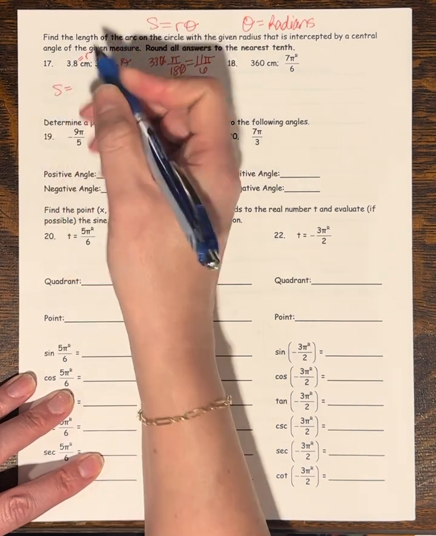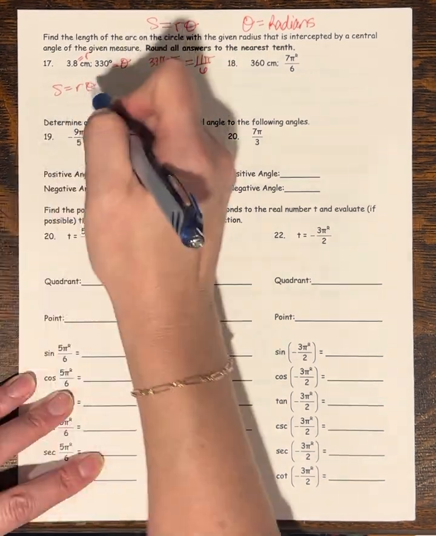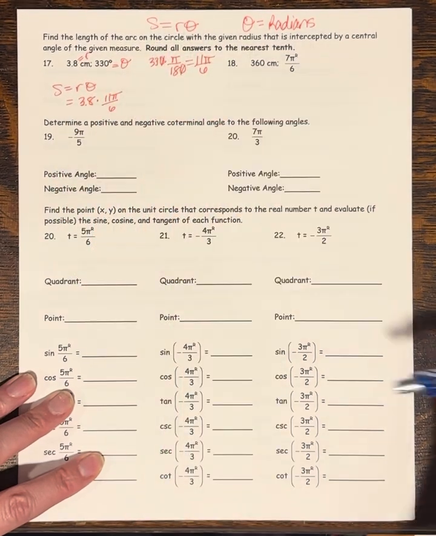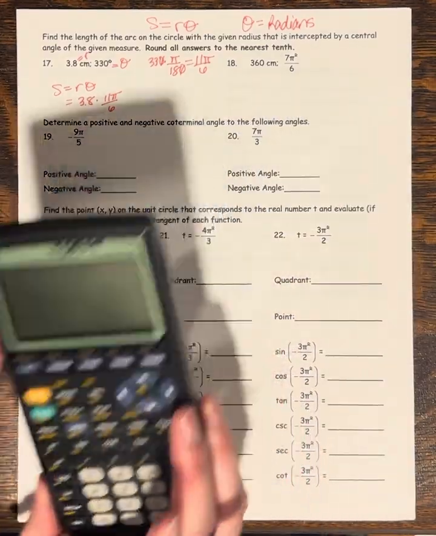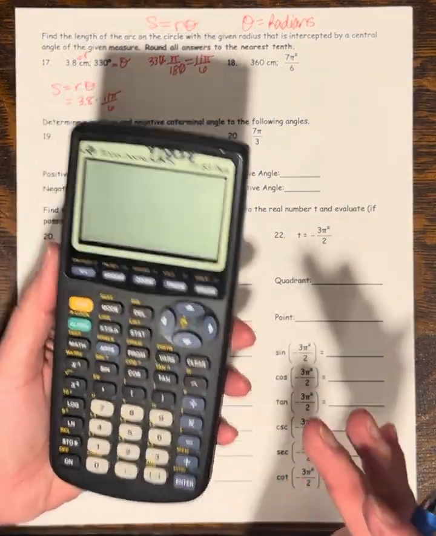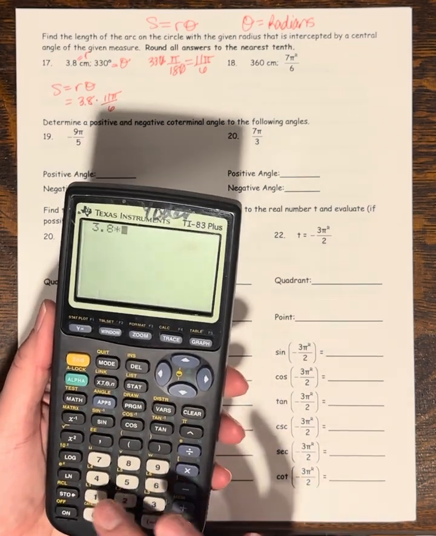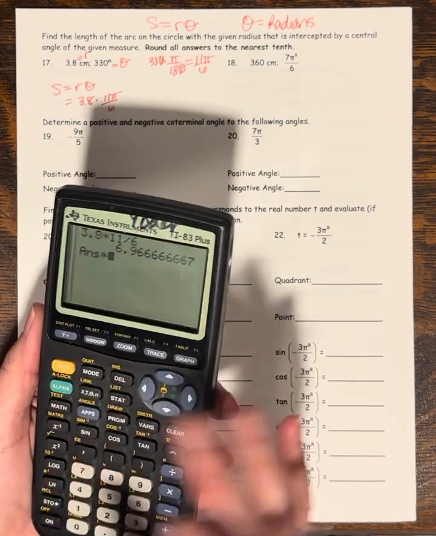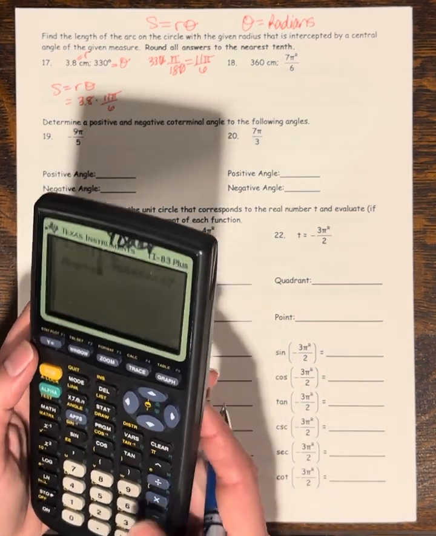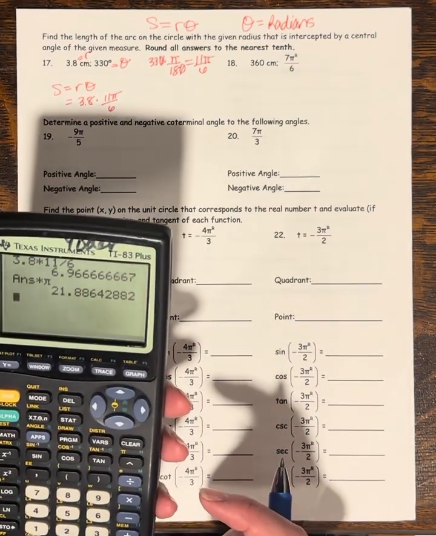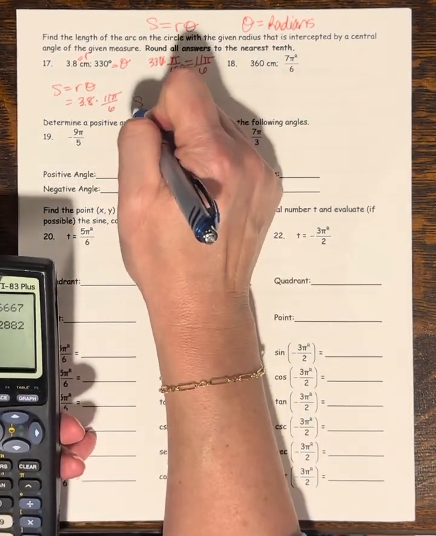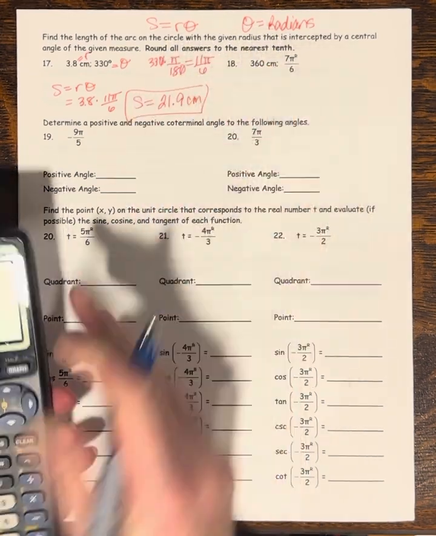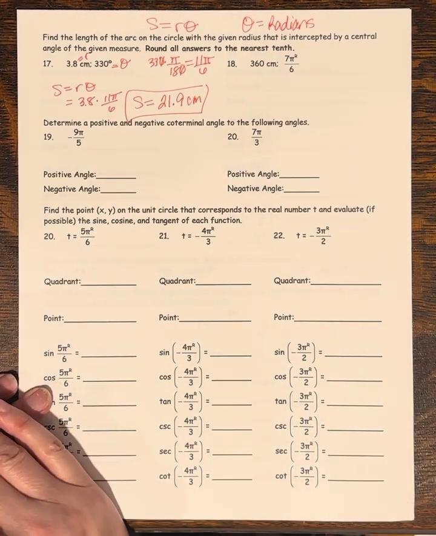So from there, I just use S is equal to R times theta, and I plug in what I know: 3.8 times 11 pi over 6. You're going to take your trusty calculator here, which I doubt you all can see very well, but we'll try it out. We have 3.8 times 11 divided by 6, and then times pi, and hit enter, and you are going to have 21.9. So my arc length is going to be 21.9 centimeters. And that is how you're going to do those problems on the test.